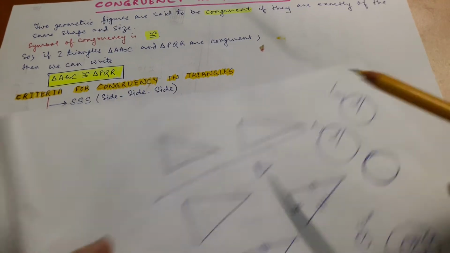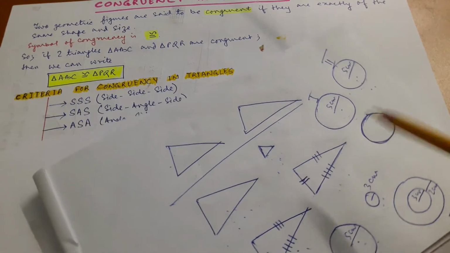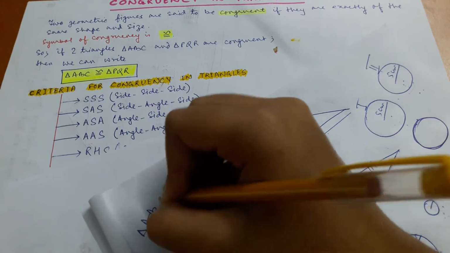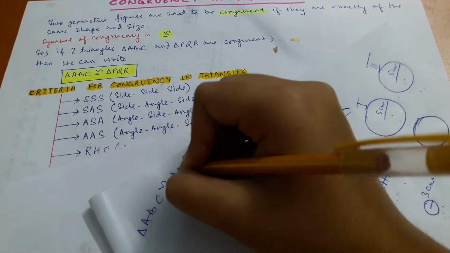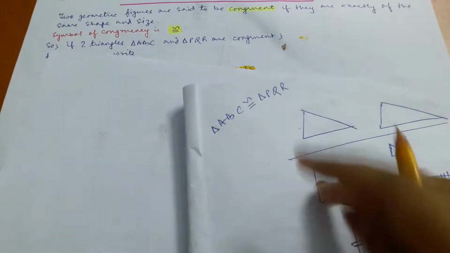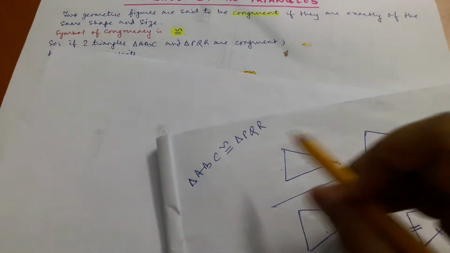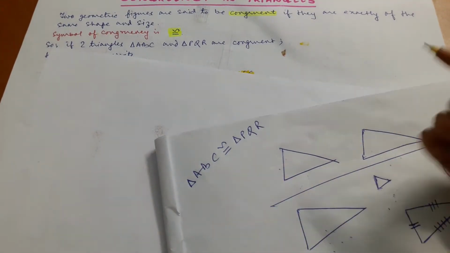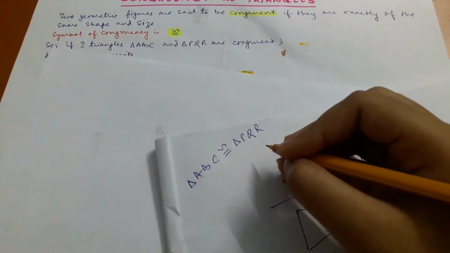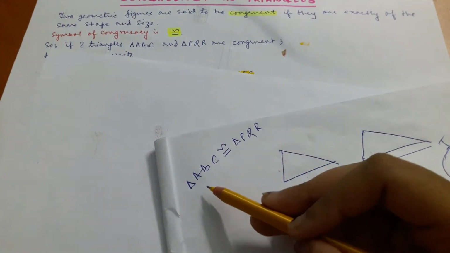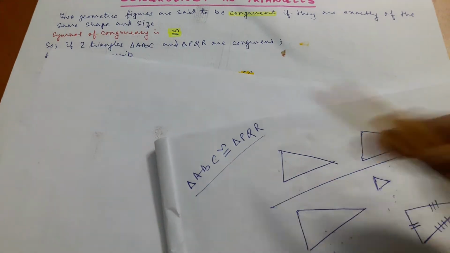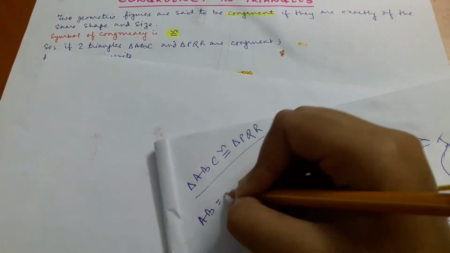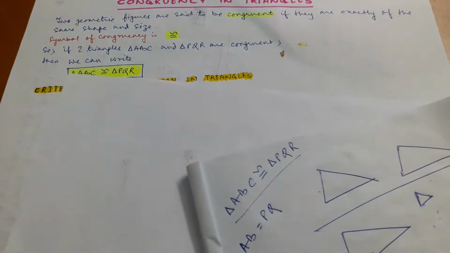But when we talk about triangles, if we say that triangle ABC is congruent to triangle PQR, it means that all the six values will be equal. What does 6 values mean? Means the 3 sides and the 3 angles. Suppose I say triangle ABC is congruent to triangle PQR. So it means that side AB will be equal to side PQ.